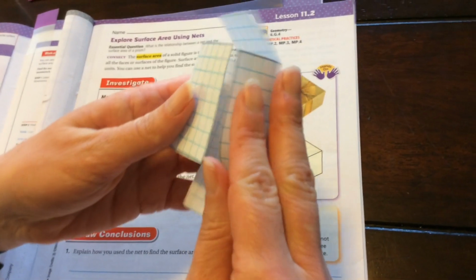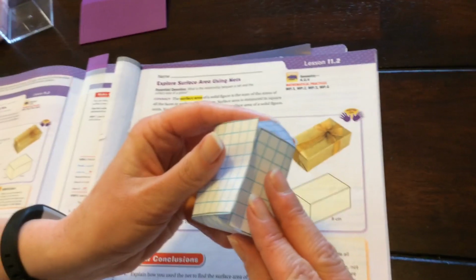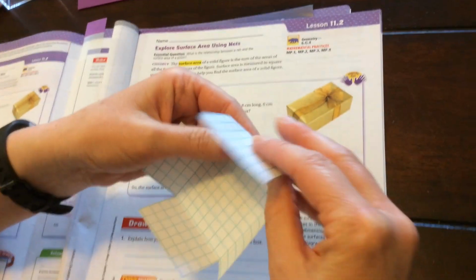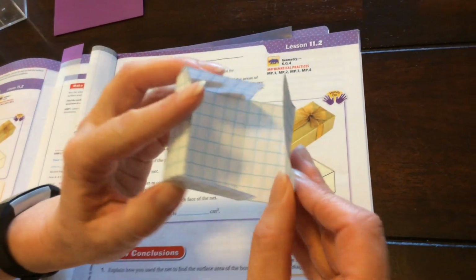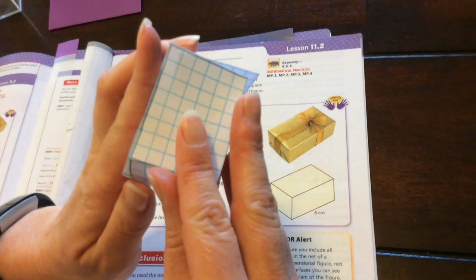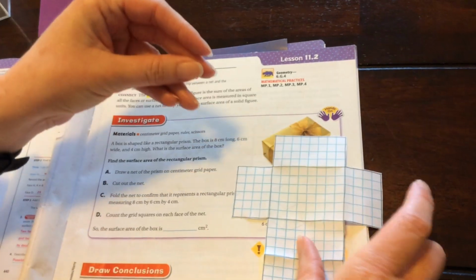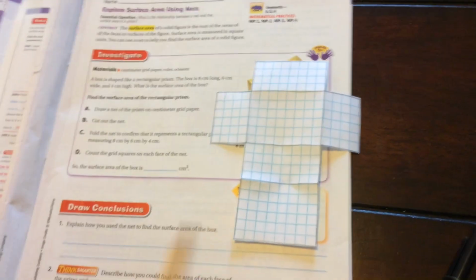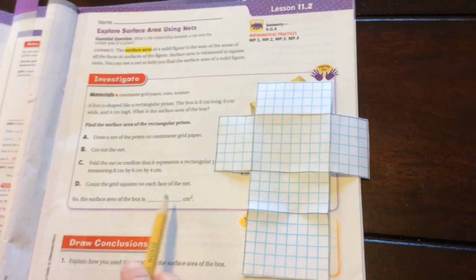So when I take this and I fold it up, you can see that it is a rectangular prism when it's all folded. Okay, so they want you to make sure that it does fold into a rectangular prism. So it does. So now I'm going to open it back up. So I have my net. And now it's telling me that I need to count the grid squares on each face of the net.